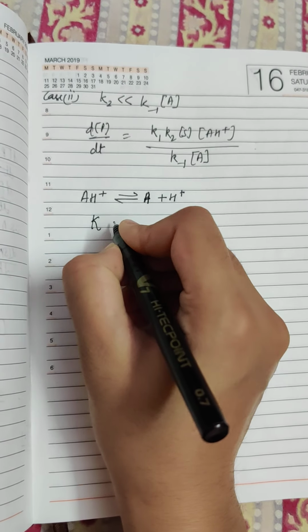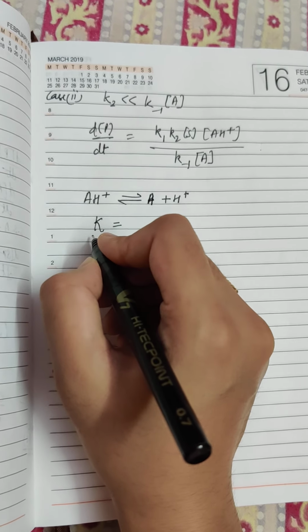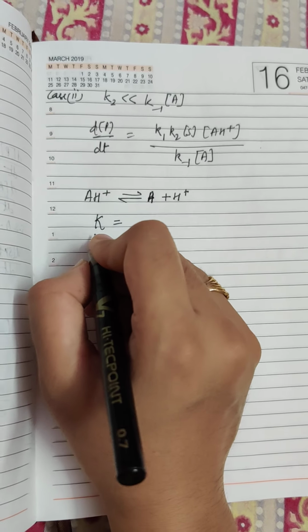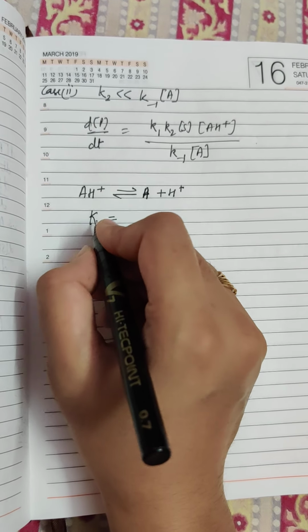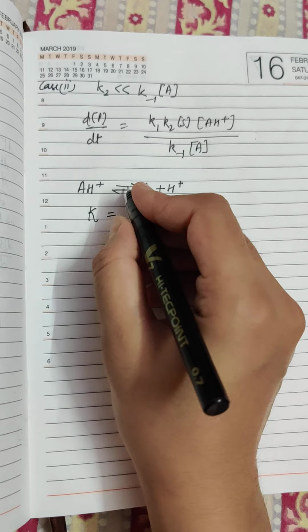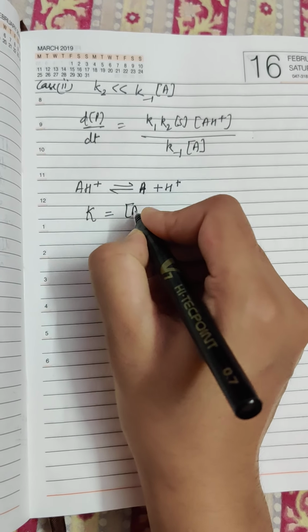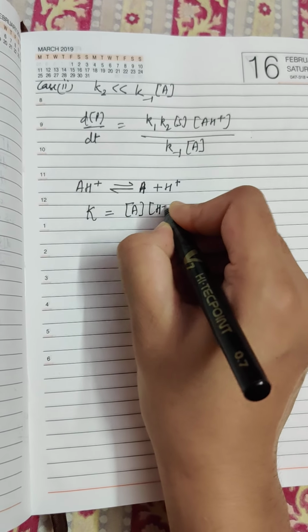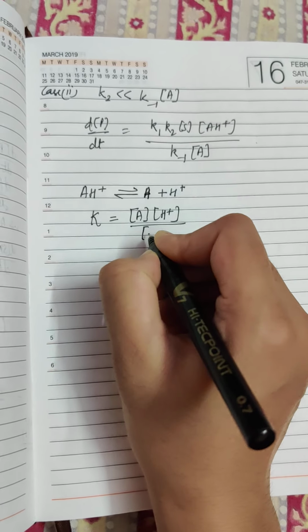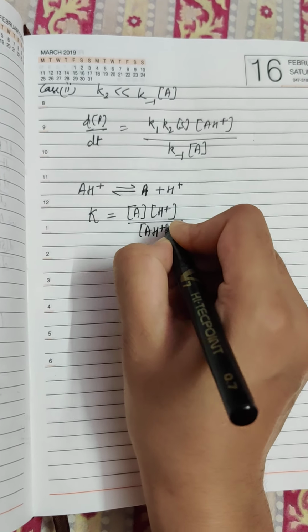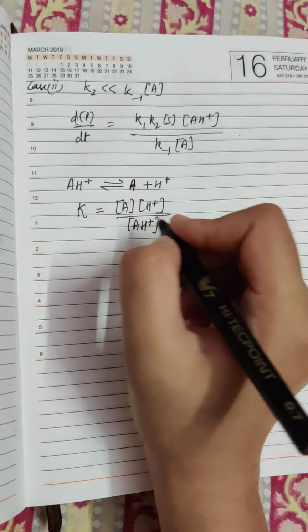If we have to write down the chemical equilibrium, this is the equilibrium constant. So our equilibrium constant for this reaction will become concentration of conjugate base times concentration of proton divided by the acid concentration.